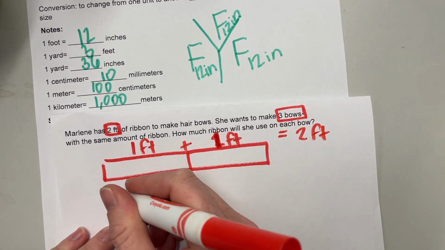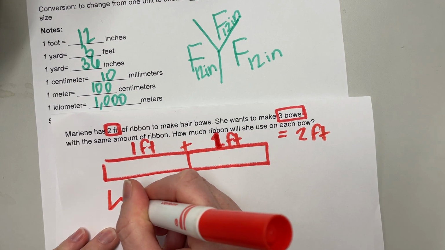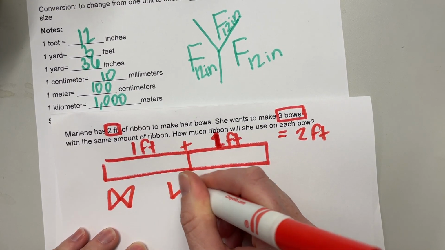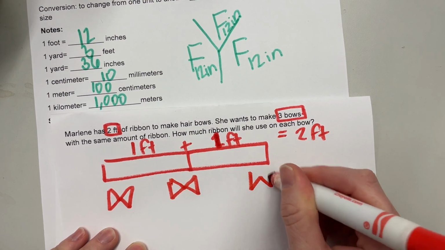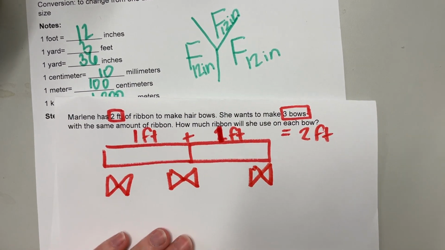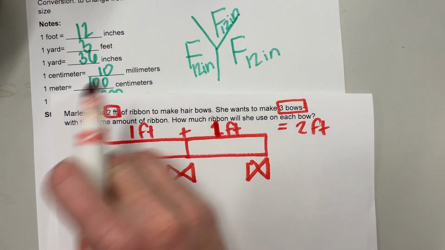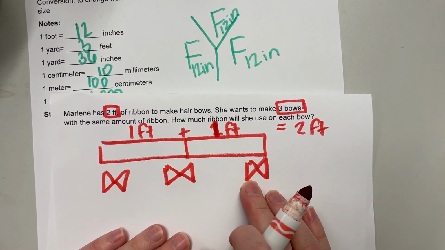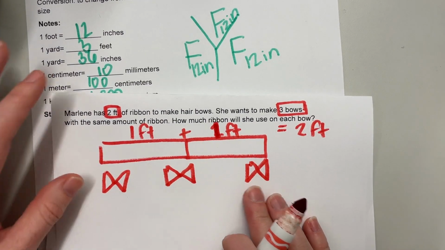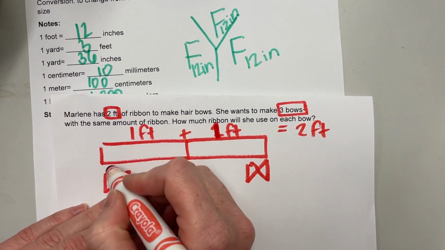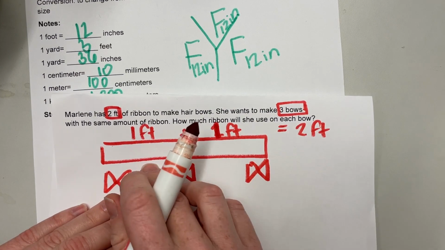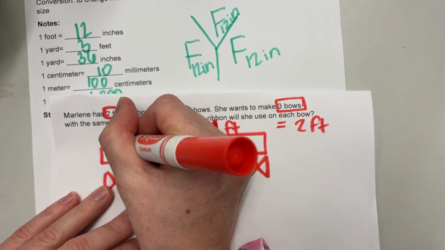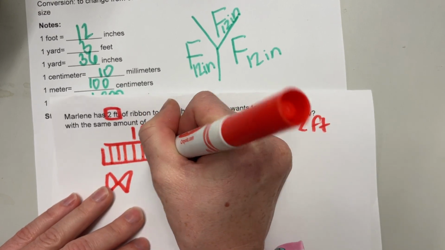But I want to put it into three bows. I can't give this one 1 and this one 1 because this one will be left without anything. So I think that we should divide this into inches. So I'm going to split this up into inches. 1, 2, 3, 4, 5, 6, 7, 8, 9.